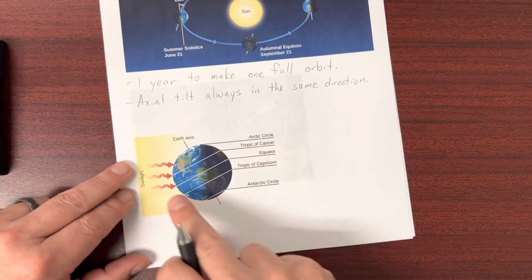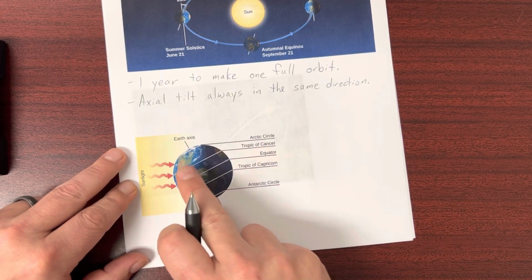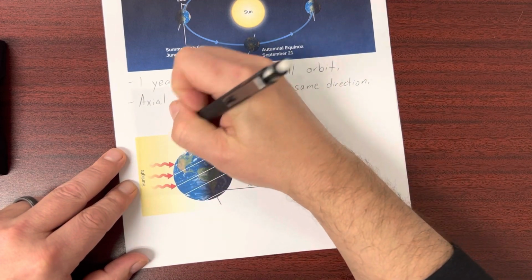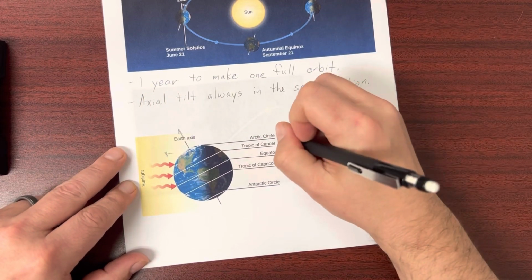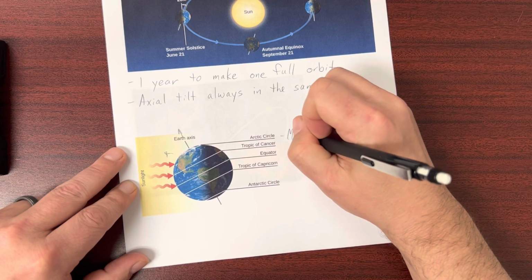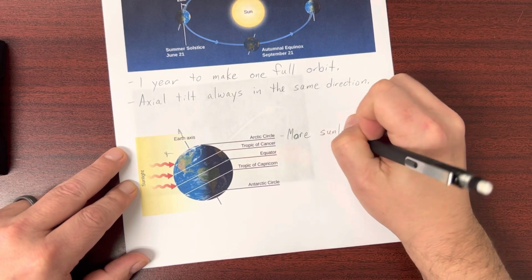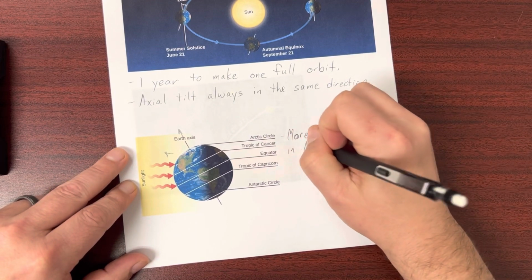Down here, we have conditions where in the northern hemisphere where we live, the axis is tilted towards the sun, okay? If we're tilted towards the sun, we get more sunlight in the northern hemisphere.